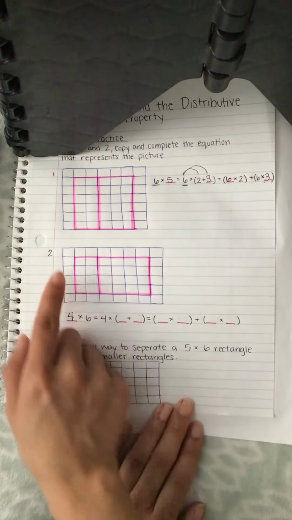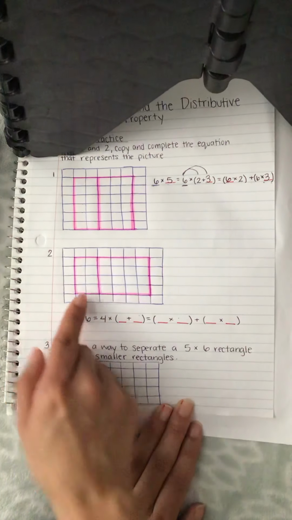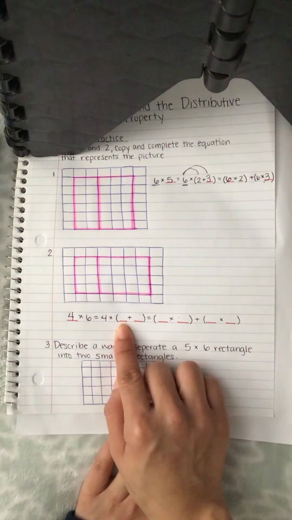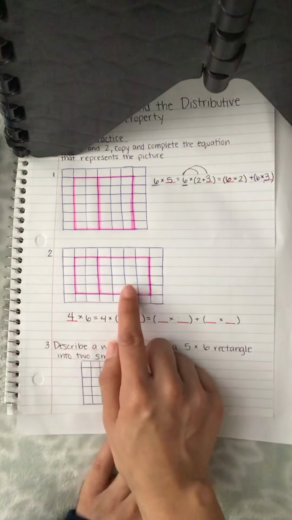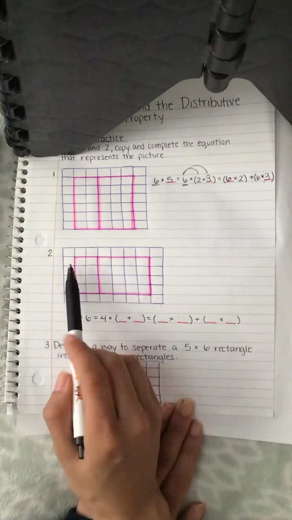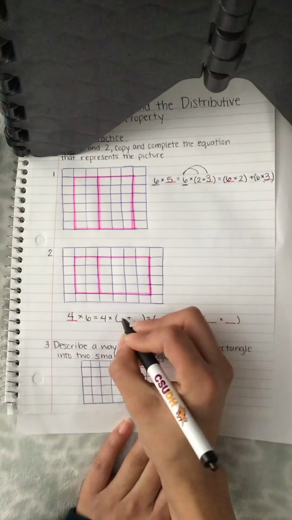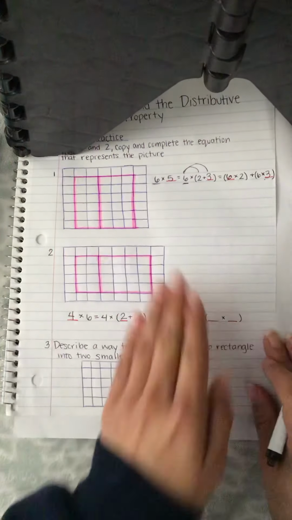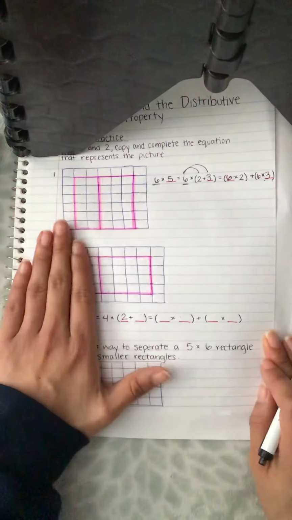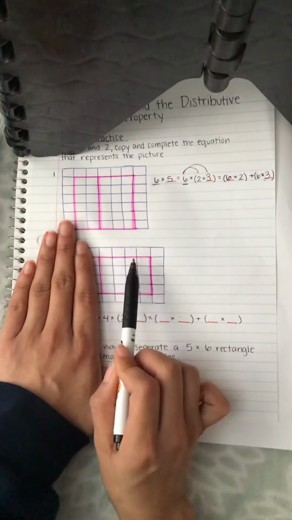The 4 is never going to change, right? 1, 2, 3, 4. 4 times what plus what? I have two figures now. 1, 2. So I'm going to count this way. 1, 2. 4 times 2 plus this figure, 1, 2, 3, 4.